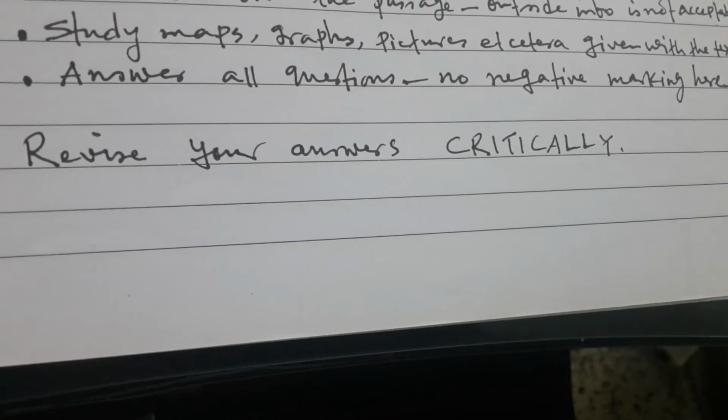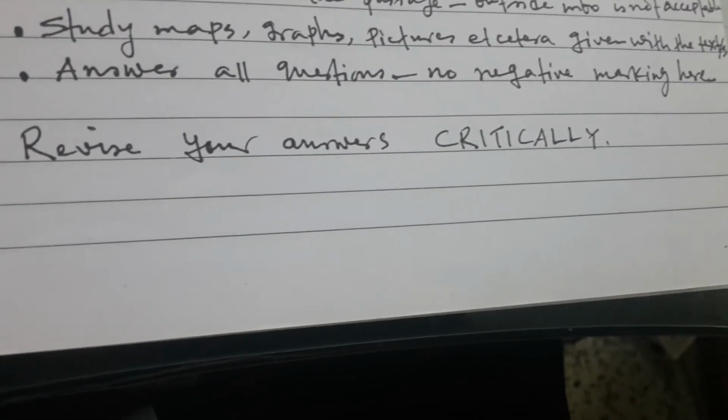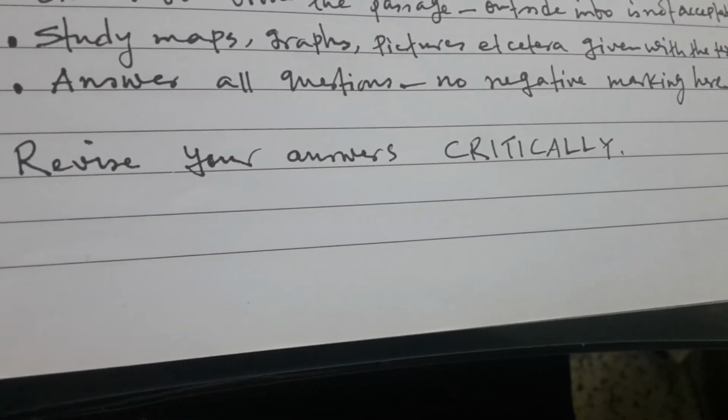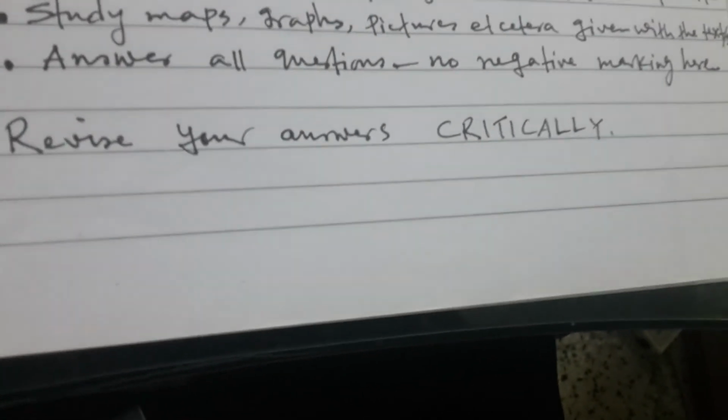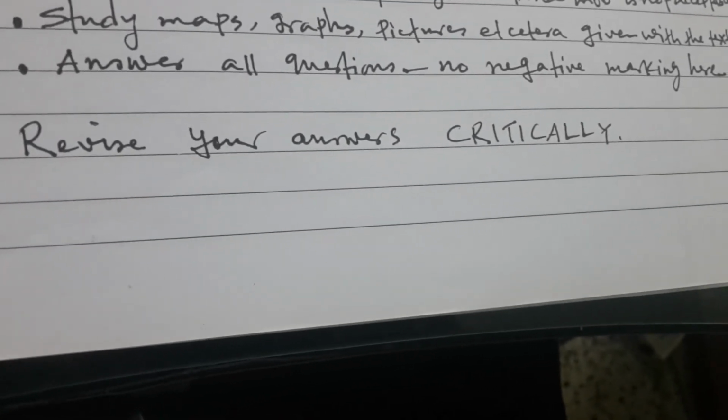Next tip is answer all questions. No negative marking here. Which means, even after studying the passage really well, you may not be sure of a question of 2 marks. You fear the answer might be wrong. But of course give the answer. Give your best guess. You might get the marks. If not, you lose nothing. Because for bad answers, they don't punish you as they do in SAT exams.